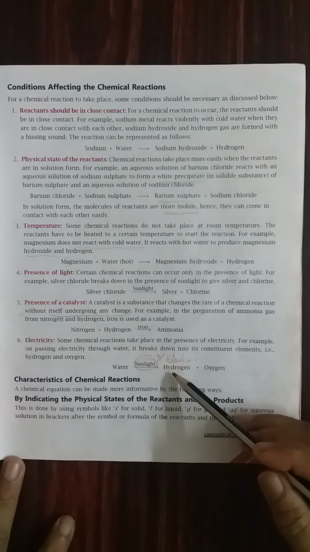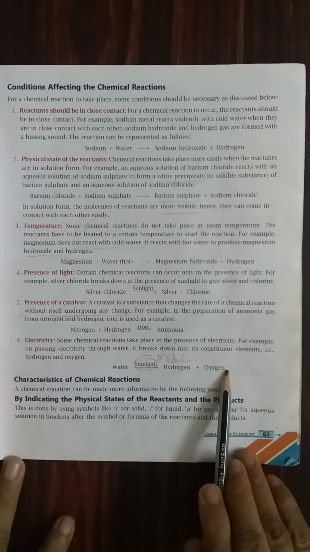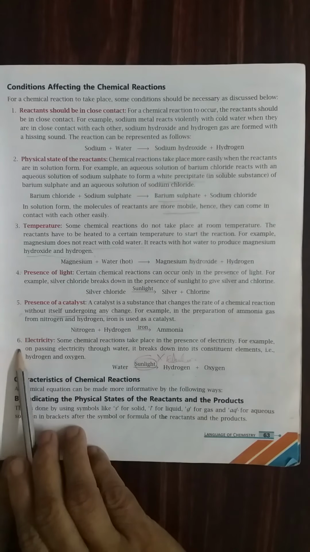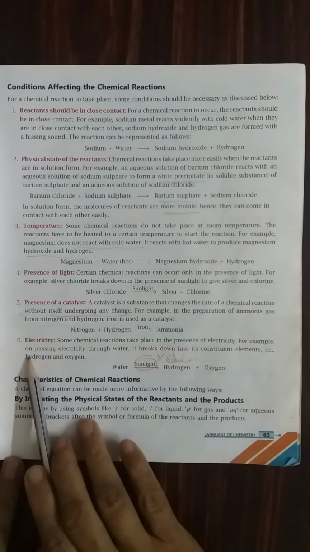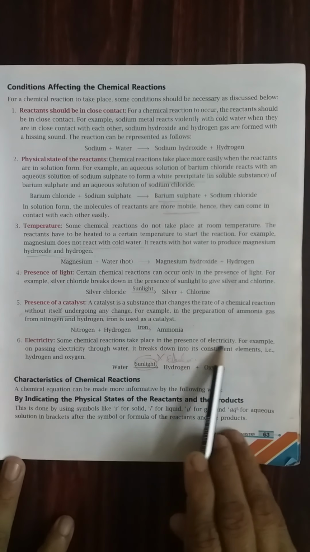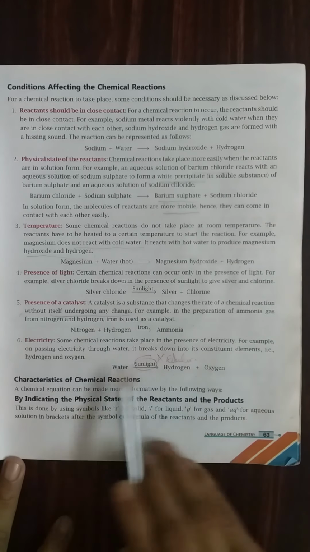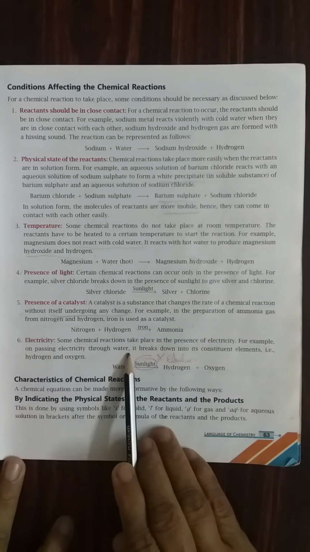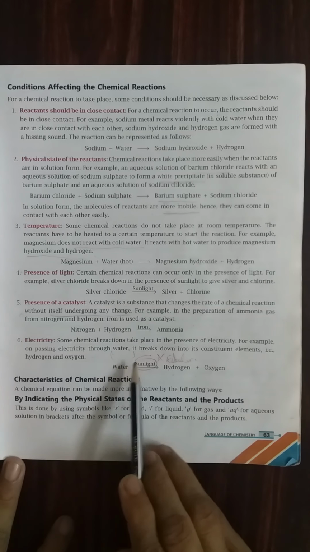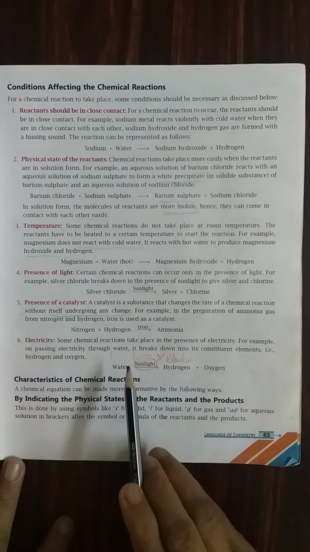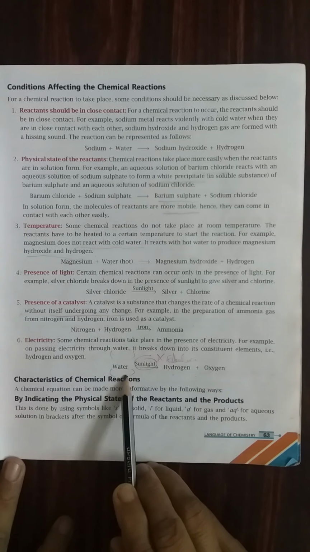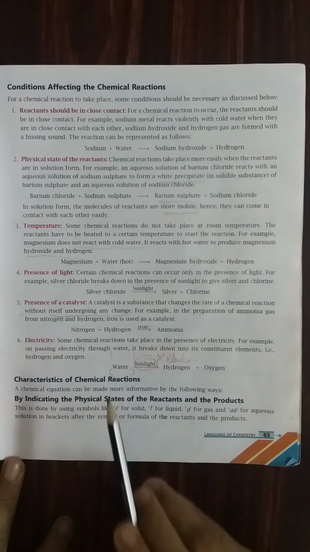These are all word equations. About 6 equations are given. You have to know how to write balanced equations of all these 6 chemical reactions. Now last one, electricity. Some chemical reactions take place in presence of electricity. For example, on passing electricity through water, that means the water should be acidified. It is not mentioned in this chemical reaction, but when you learn, you write acidified, then only it is becoming perfectly correct. Because pure water cannot conduct electricity.